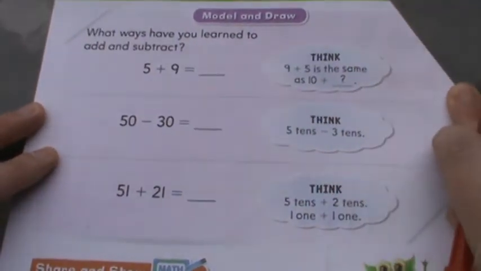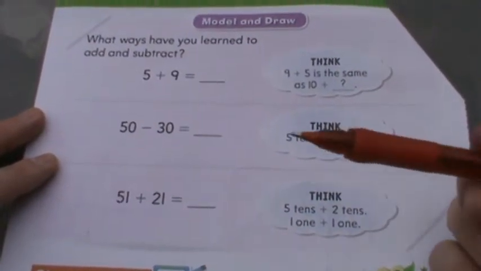What ways have you learned to add and subtract? So we have learned to make groups of 10. We've learned doubles plus 1, doubles minus 1, doubles. We have learned the related facts between addition and subtraction. So if we know an addition fact, that helps us with subtraction. We know how to add sets of 10s and subtract sets of 10s. So we're going to work through and just rethink about some of these different ways that we have practiced.